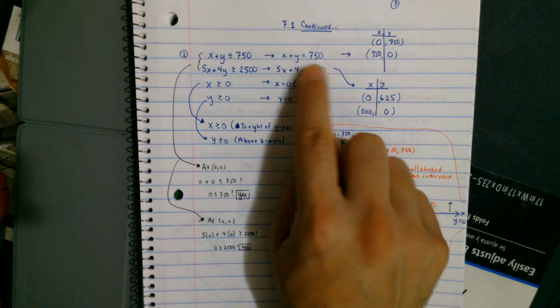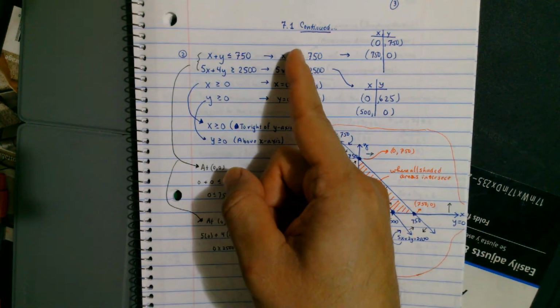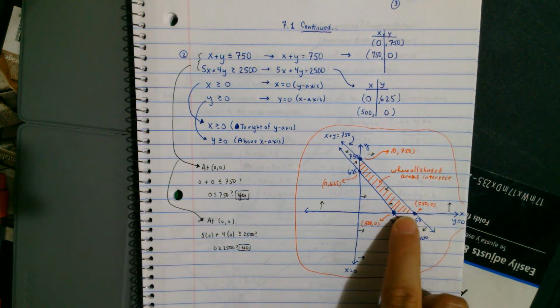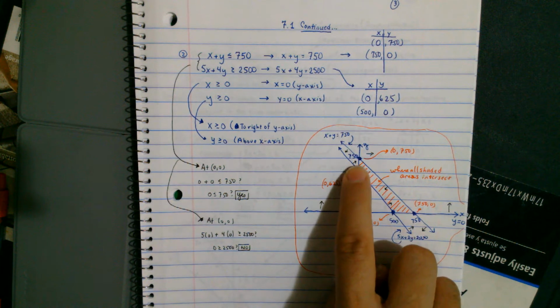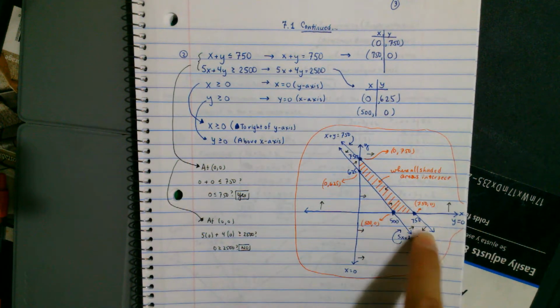Without showing the work here, when x is 0, y is 750. When y is 0, x is 750. So that's where you get that. Again, 750 is here on the x, 750 here on the y. Now you're not going to come by 1, so I kind of estimated here. So there's the first line.